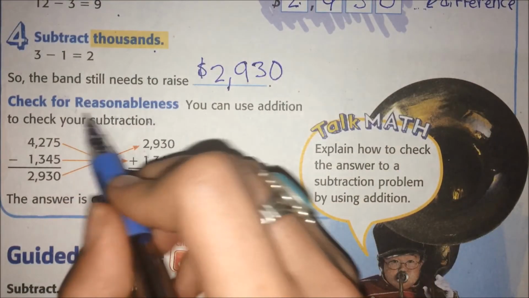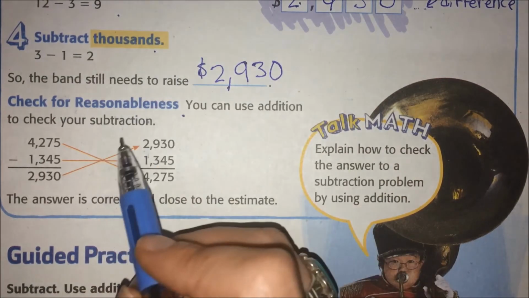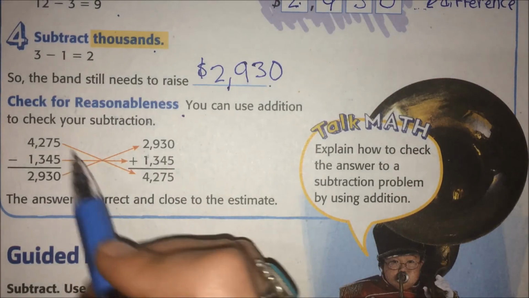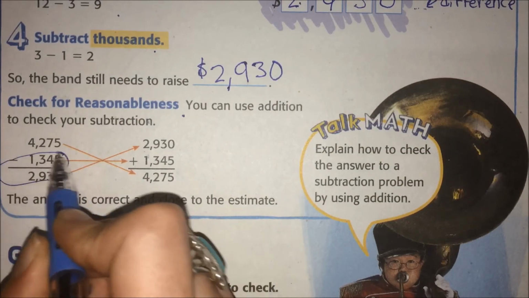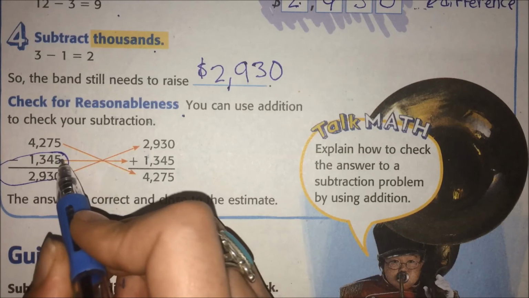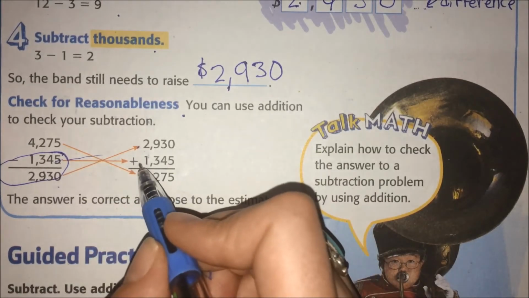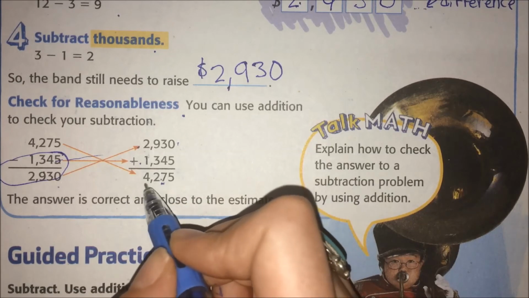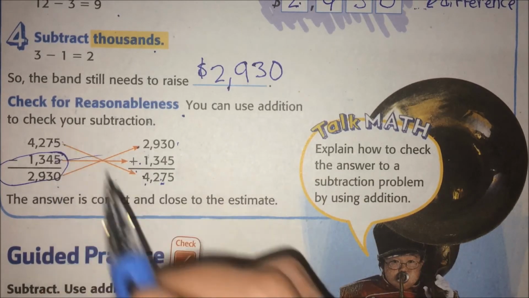Okay, here's another awesome way to check your answers when you are doing subtraction. You can do this awesome thing where the bottom two numbers, if you add them, then the answer should be your original minuend.